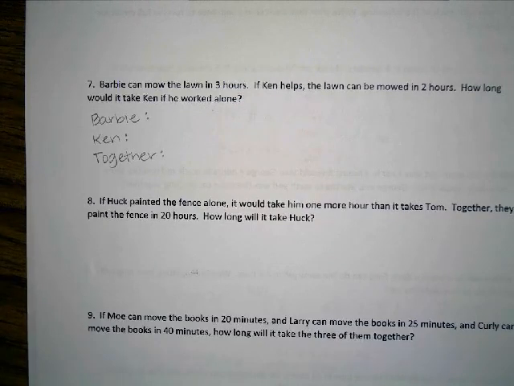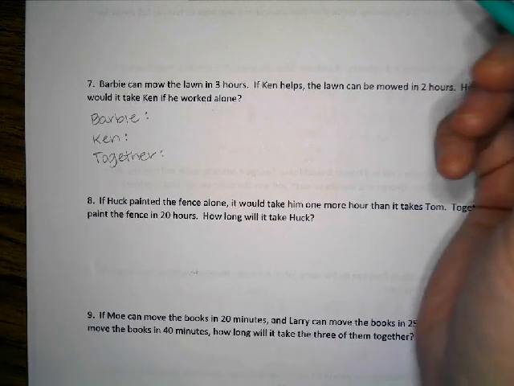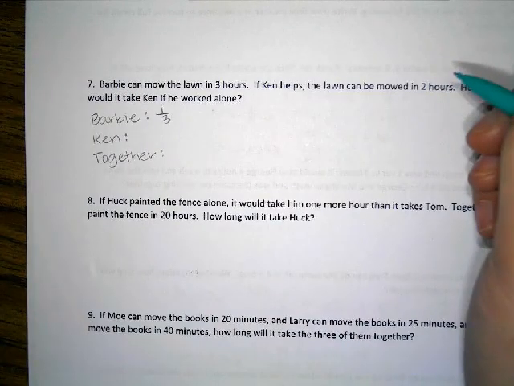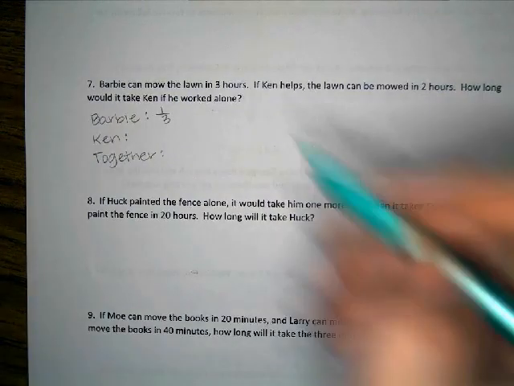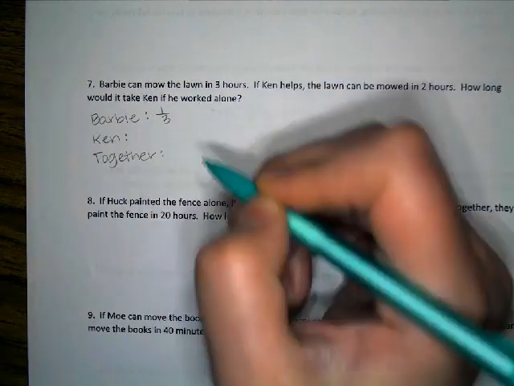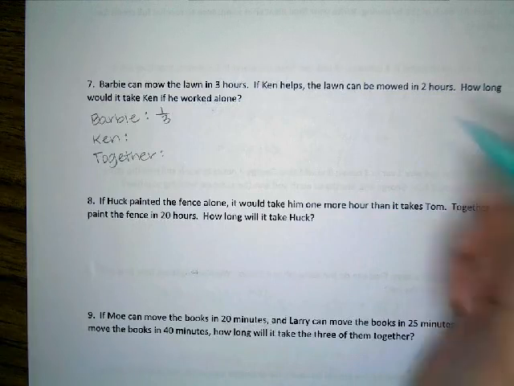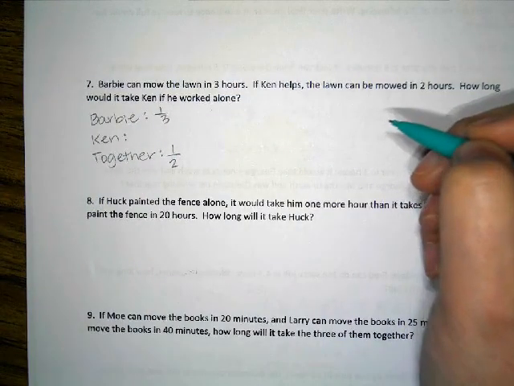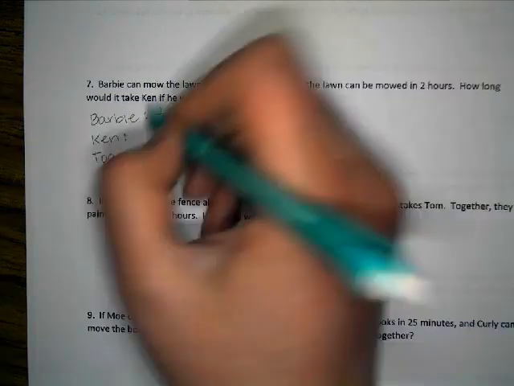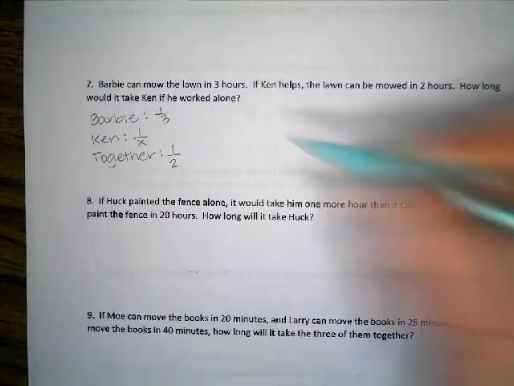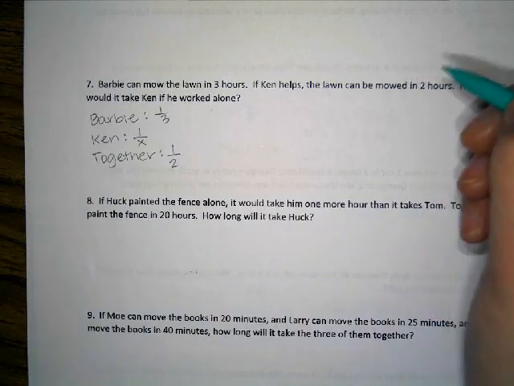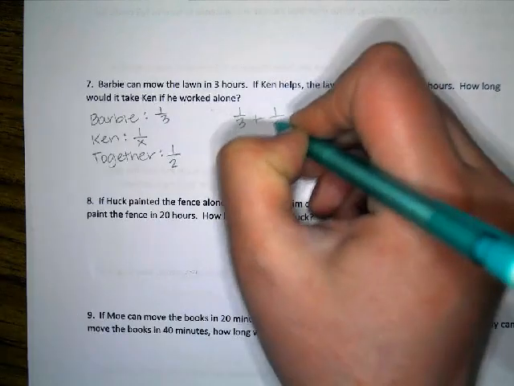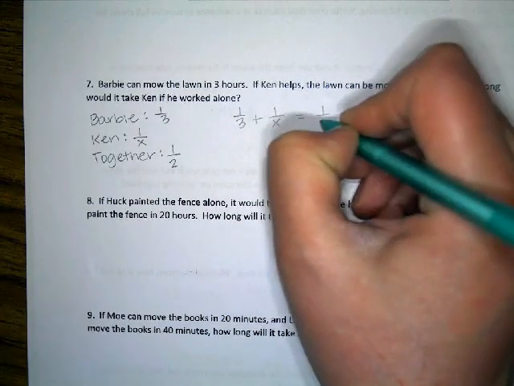So Barbie takes 3 hours. That means she can do 1/3 of the job by herself in an hour. Ken, we're not sure. Together, they can do the job in 2 hours, which means they can do 1/2 of the job in 1 hour. And so Ken can do, we're not sure how much of the job in 1 hour. So we're going to say Barbie's portion plus Ken's portion is 1/2 of the whole job.